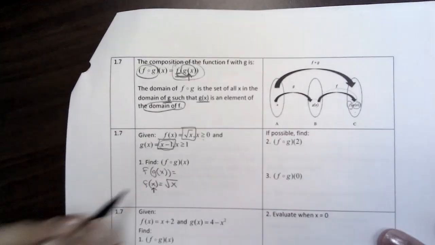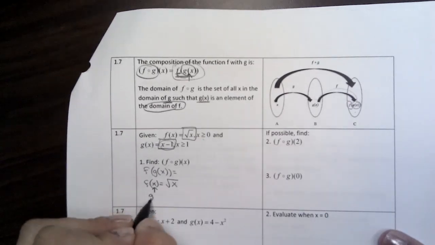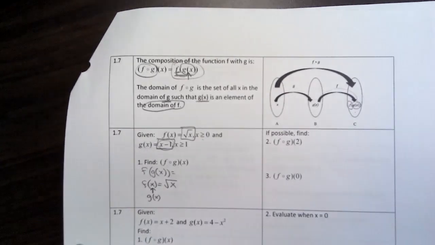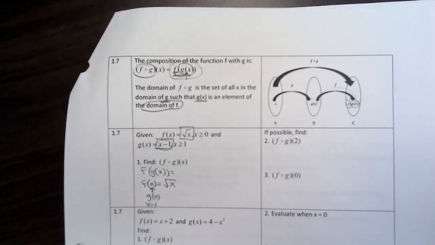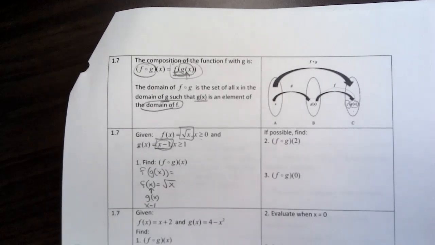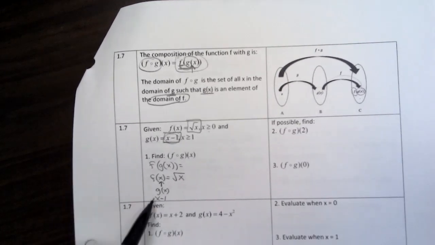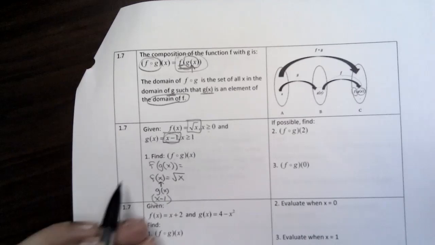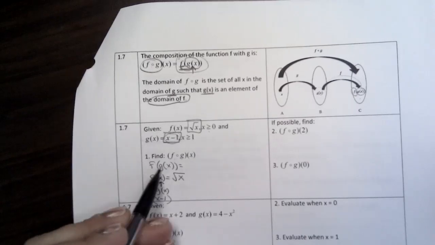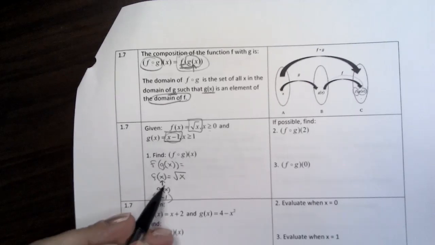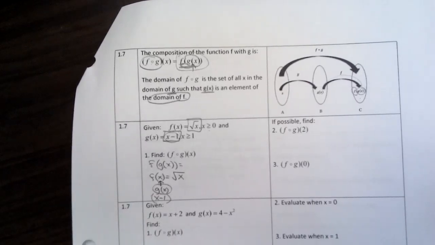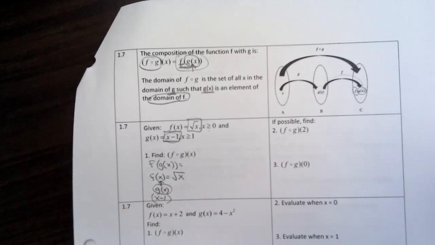Now, anywhere I see an x, I'm going to put this value in, g of x, and I know what g of x is. g of x is x minus 1. So it's just an easier way of telling us to put something in, right? We could write this as f of x minus 1. It would mean the same thing. But we're just saying that we're putting another function in, and the other function is the stuff we're plugging in for x.